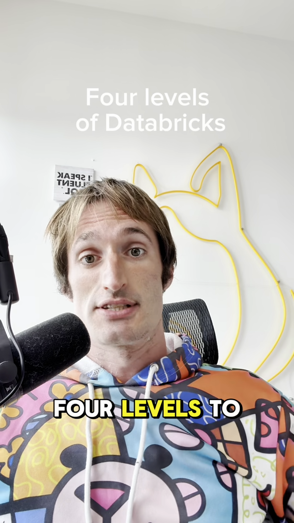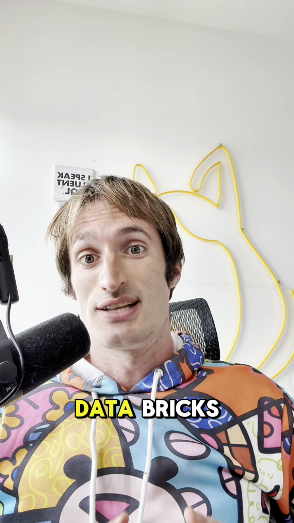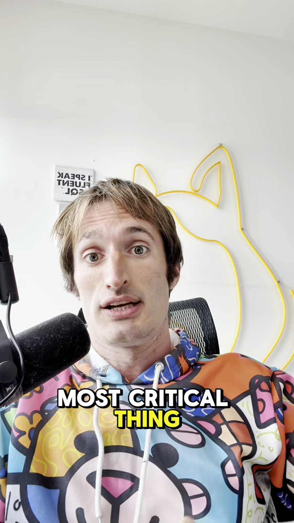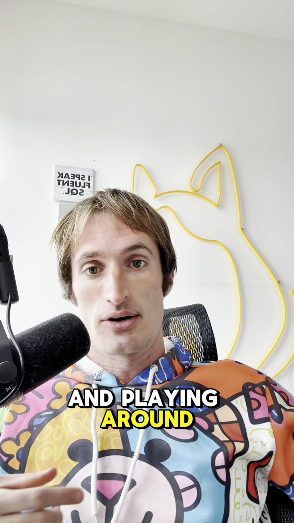Databricks has 4 levels to it. Level 1 is, can you set up a Databricks account and start working with notebooks? Databricks notebooks are the most critical thing that you need to learn to start creating jobs and playing around with Spark and playing around with data sets.